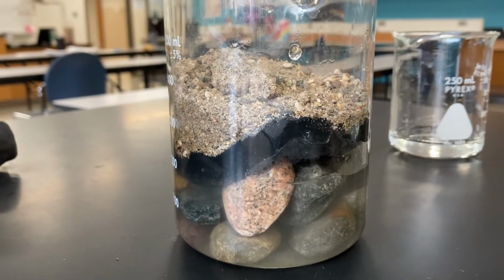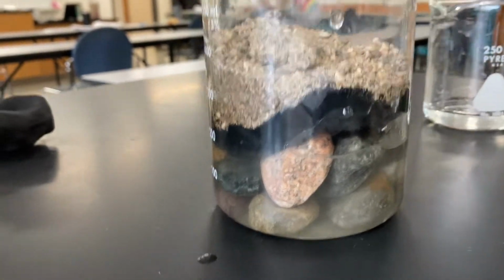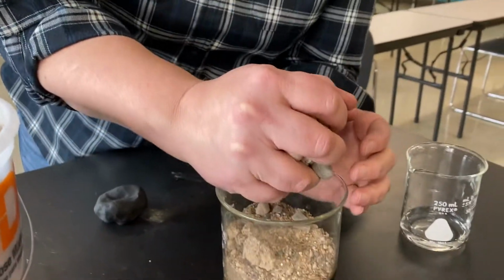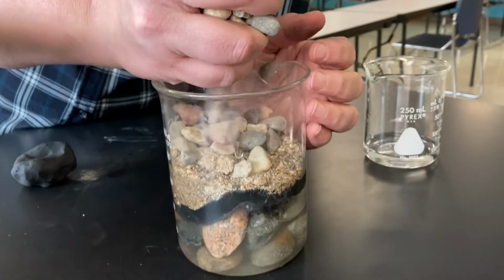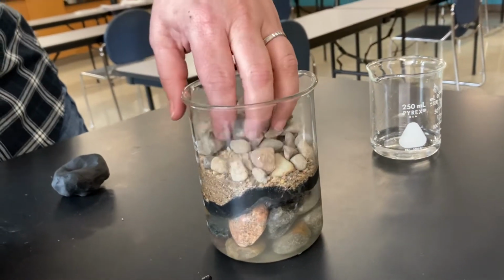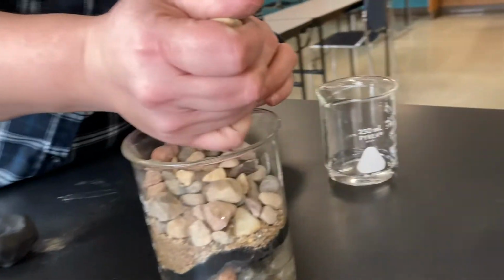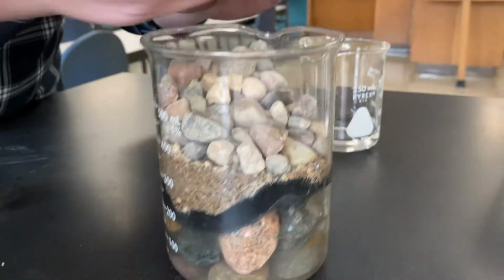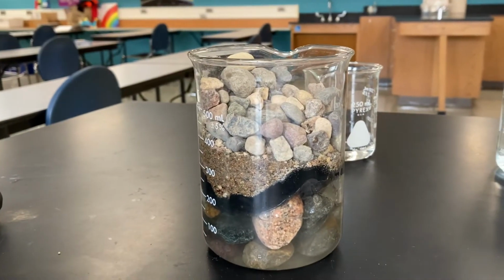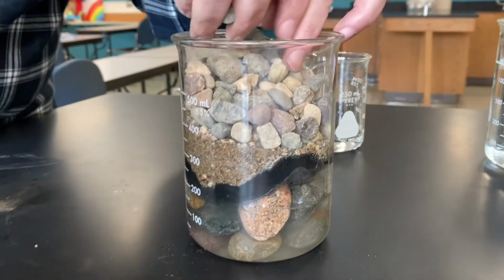And finally, let me add another layer of rocks. Because earth is not built in perfectly flat layers, of course, you know that from last year's earth science, I'm going to slope these rocks and build sort of like a hill. These are a little smaller. Add a few more. Try and get right up to the top.